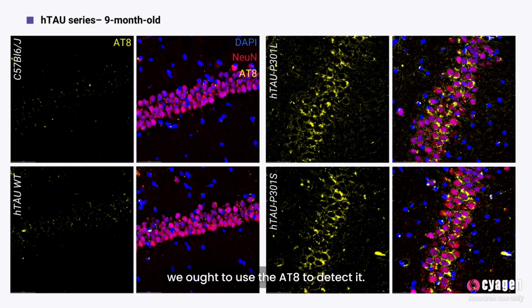Interestingly, we also detected HT7 signal in the P301L and P301S mutant lines. After the HT7 detection, of course, we wanted to detect the pathological Tau, so we used AT8 to detect it. As expected, we didn't see much in the black 6, and we also didn't see much in the human Tau wild type. As expected, there is no pathology; they behave normally, just like the black 6.